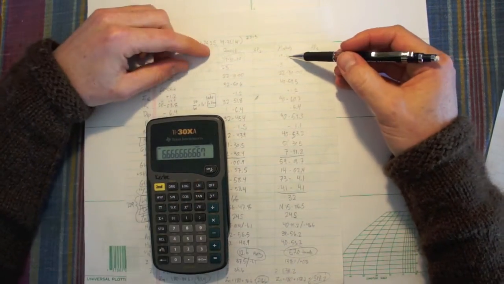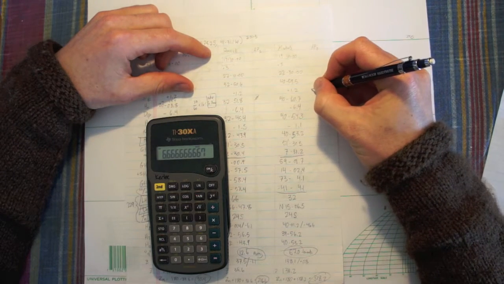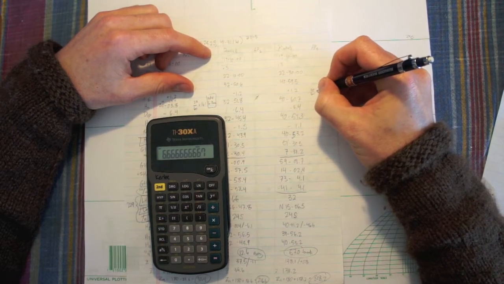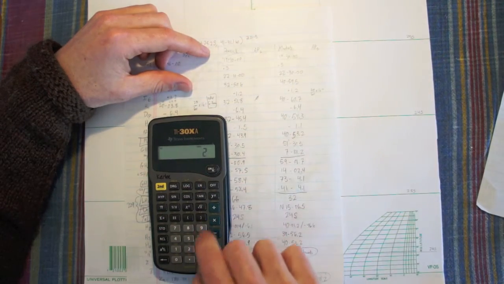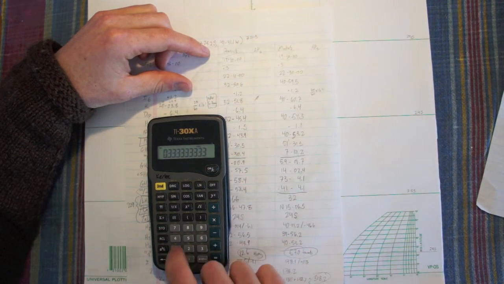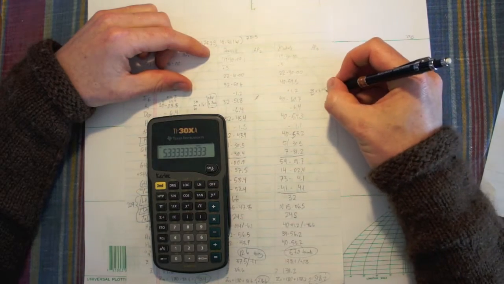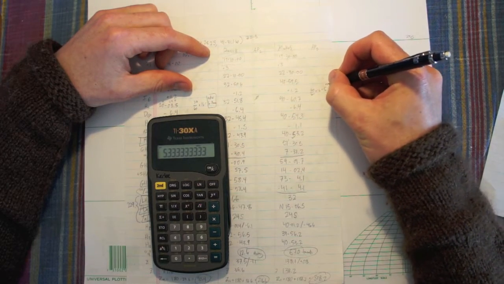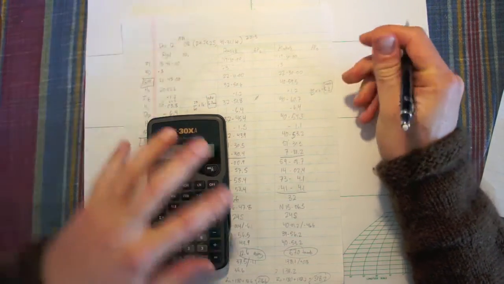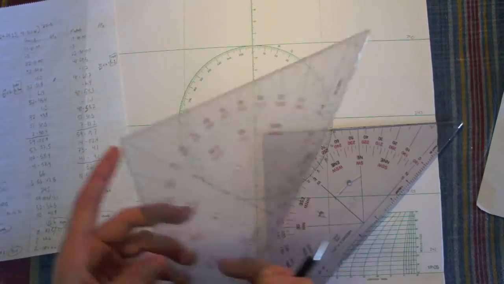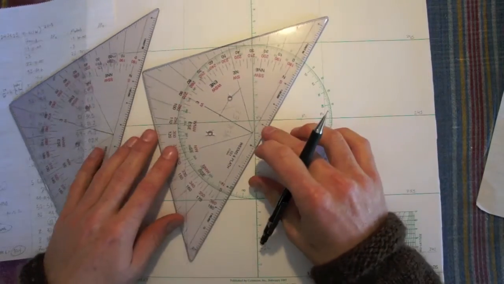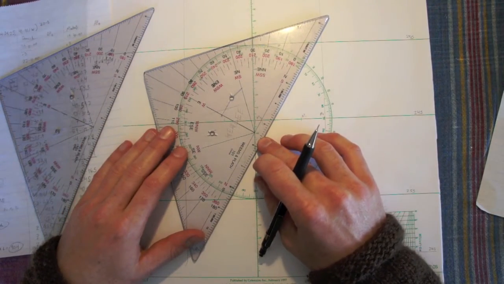And right here I need to retard this one 20 minutes. So 20 over 60 times 16 knots. 2 divided by 6 times 16. 5.3. And that's retard, so that's RET. Now over here, I'm heading at 235, so that's somewhere over this direction.